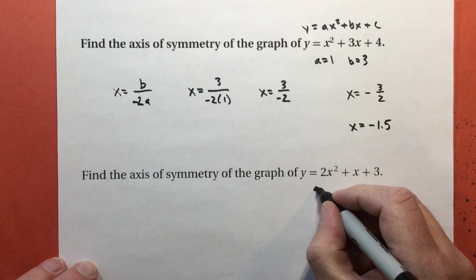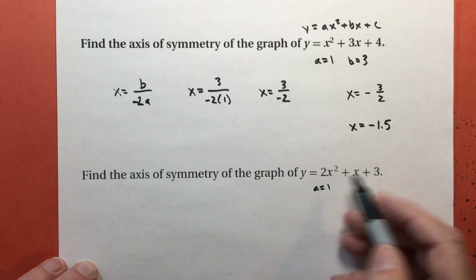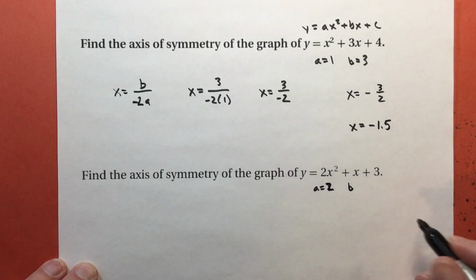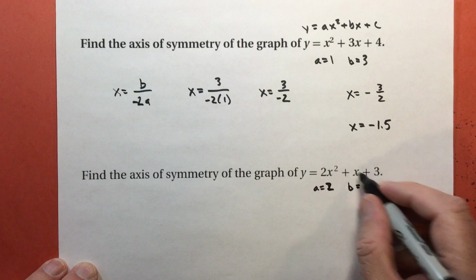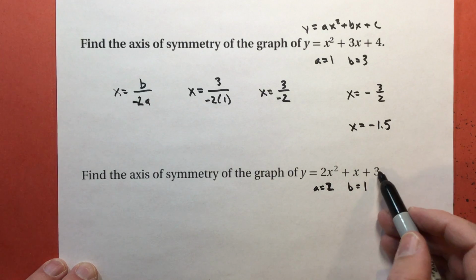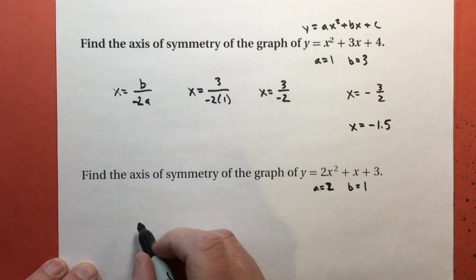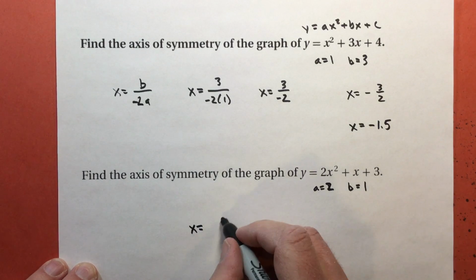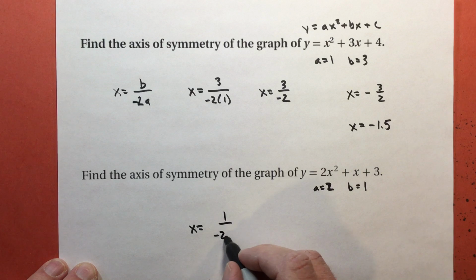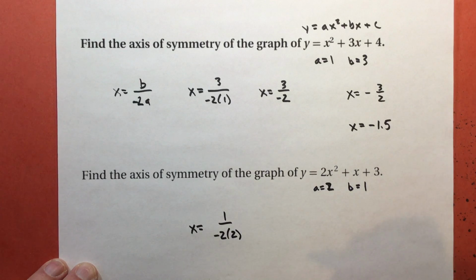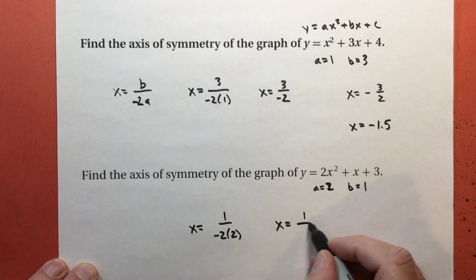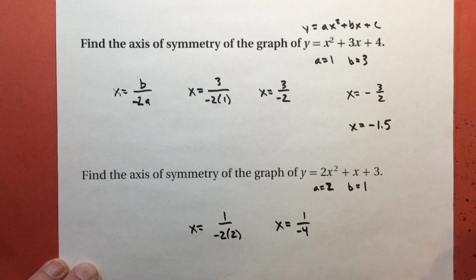So it looks like my a is going to be the 2 times x squared, and I wrote 1, and I said 2. My b is going to be the hidden 1. And of course my c is 3, but like I said, that doesn't really matter. So my axis of symmetry is going to be b over -2 times a, which is 2. And if I simplify this, I get 1 over -4. And like I said, you can stop there.